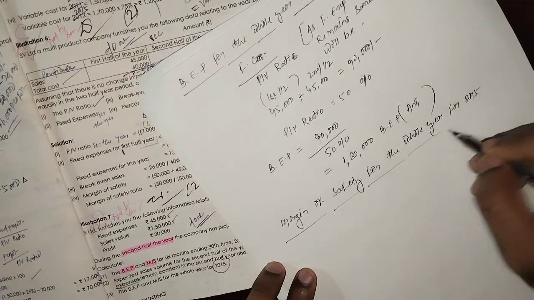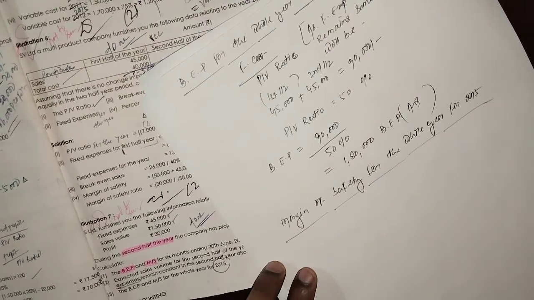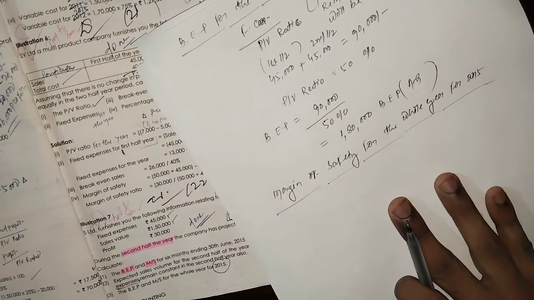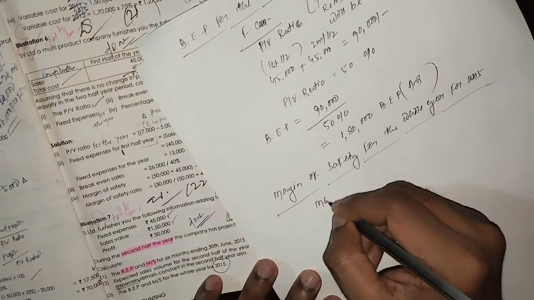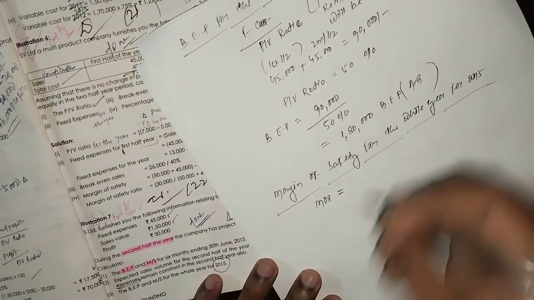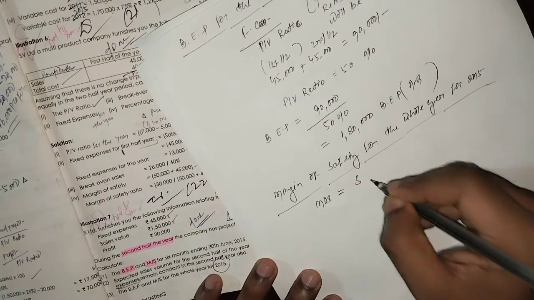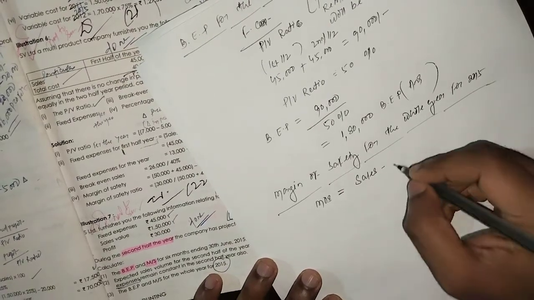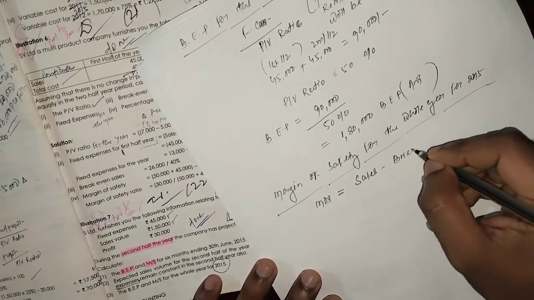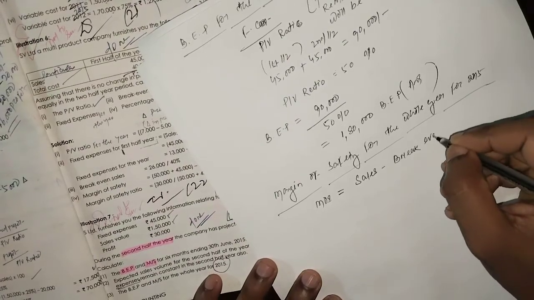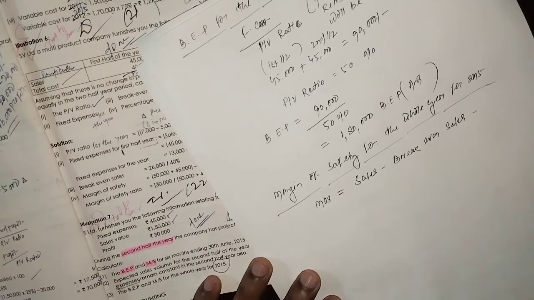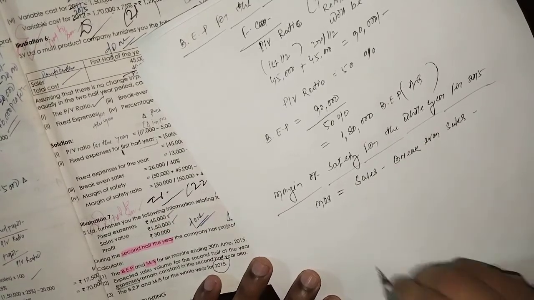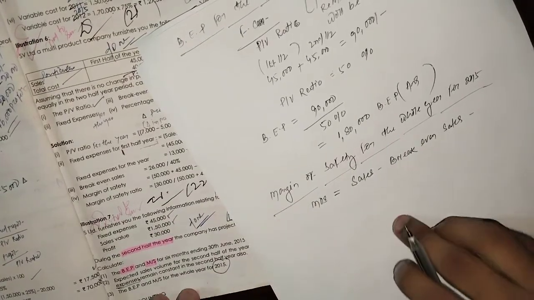Margin of safety for the whole year for 2015, right? Now how to calculate margin of safety? As we know that the formula of margin of safety will be sales minus break even sales, right?